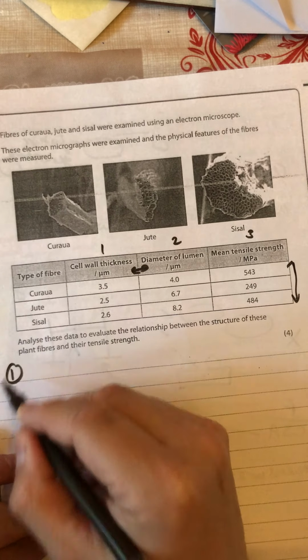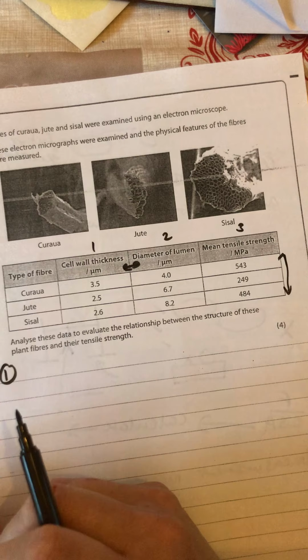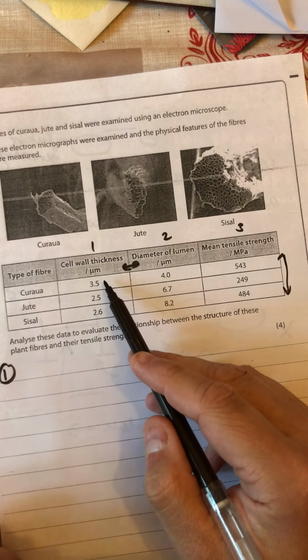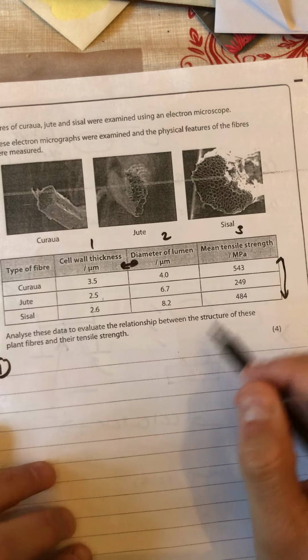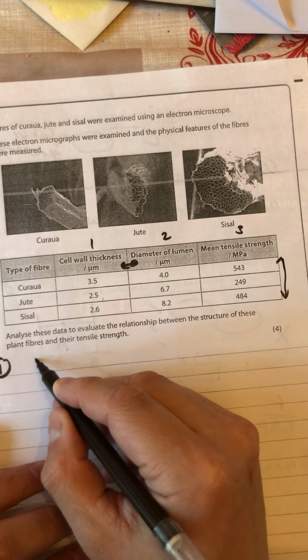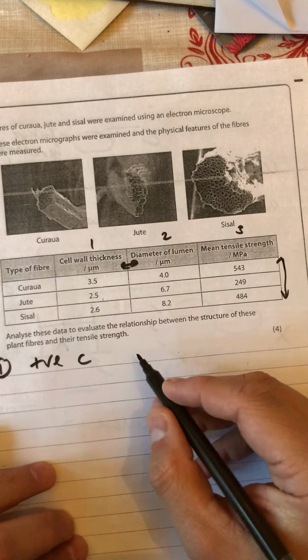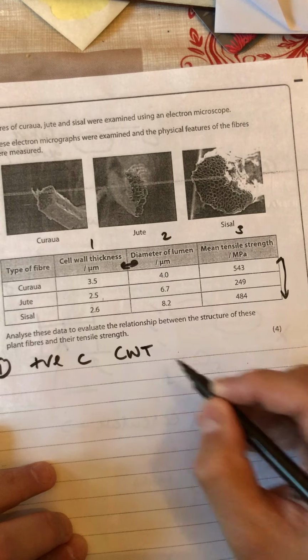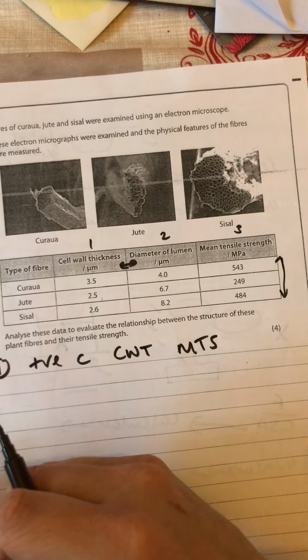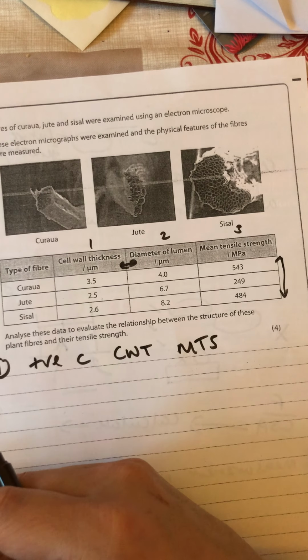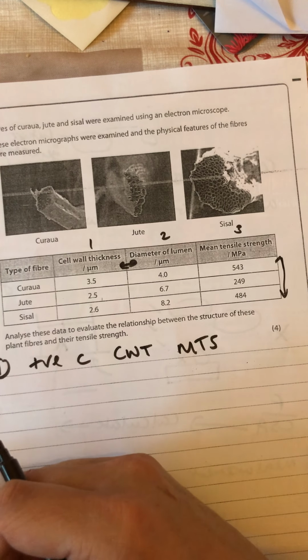So if I look at column 1, I can see very clearly that as the cell wall thickness increases, the tensile strength increases. So positive correlation between cell wall thickness and mean tensile strength. How do I know that?